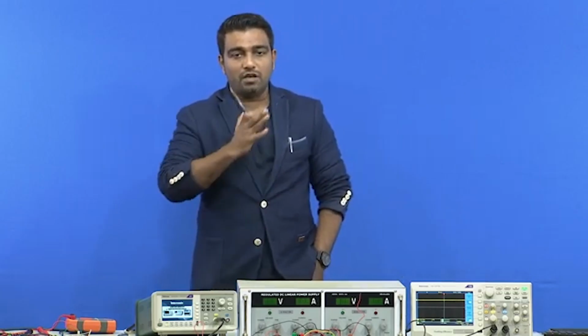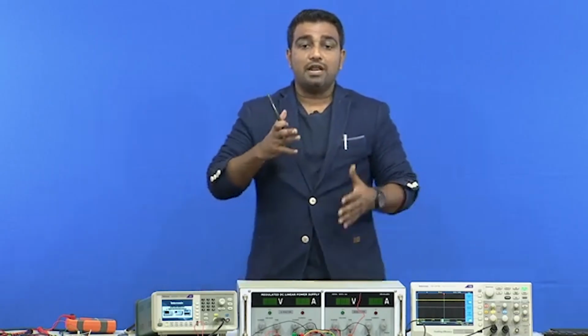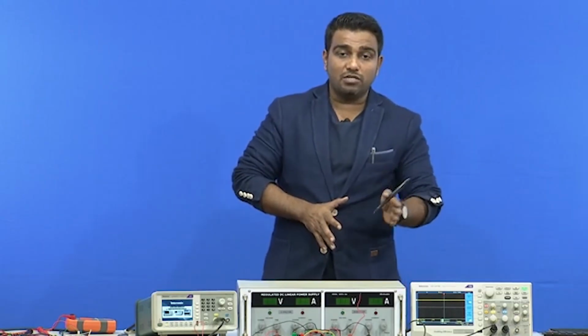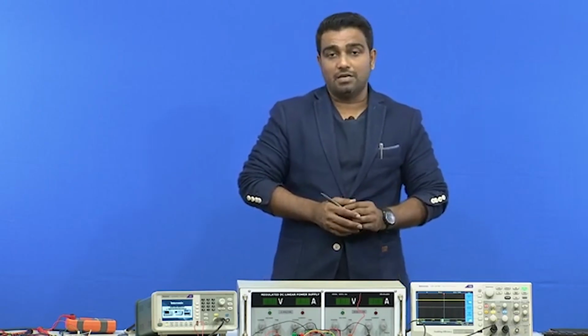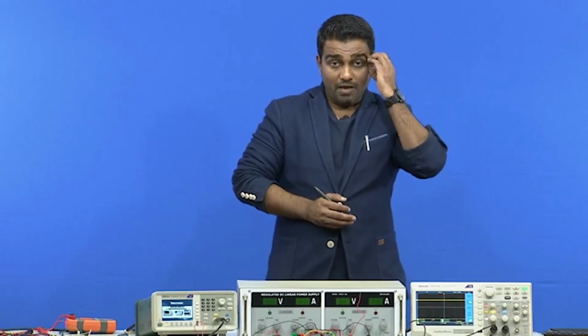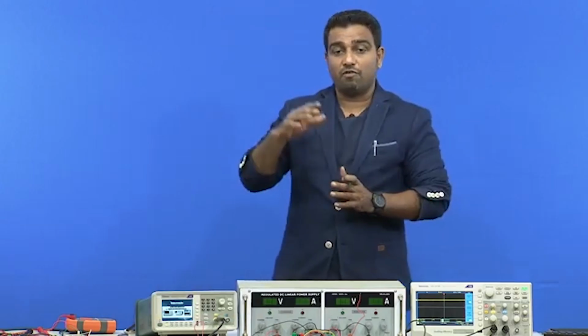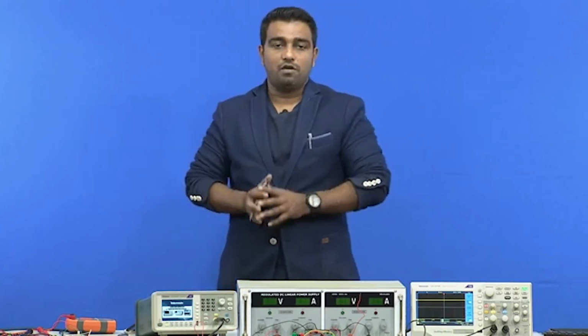We kept the same criteria, we tried to implement it on the board, and we were able to see the generation of oscillations by changing the resistor. Compared to the earlier oscillator, here we do not have to give a separate phase shift of 180 degree, another phase shift of 180 degree.